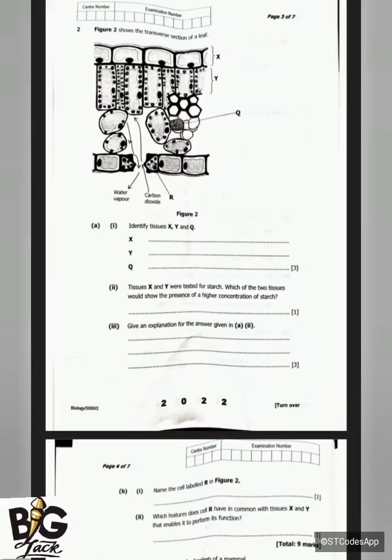So now, before I answer the questions, let me try to label the structures. Structure X is called the upper epidermis. Y is called the palisade cell or palisade tissue.